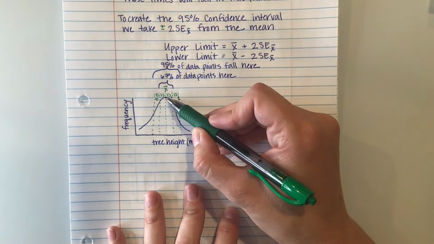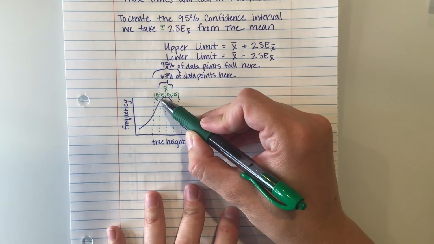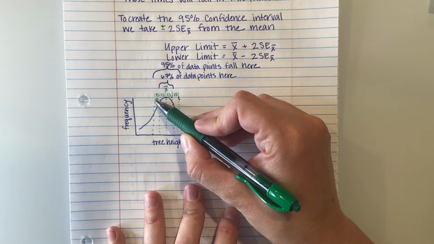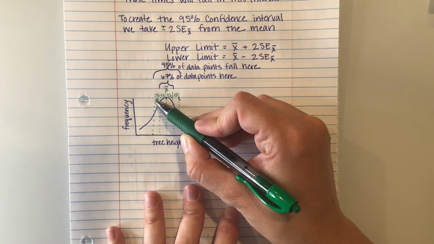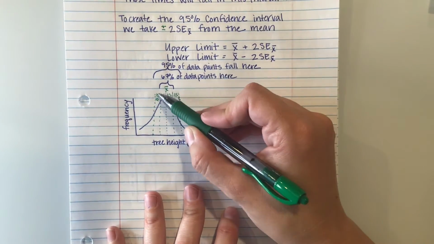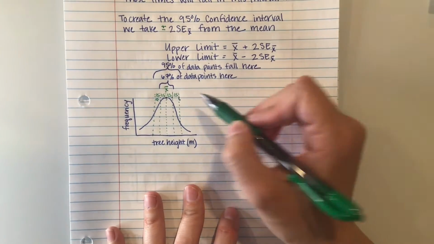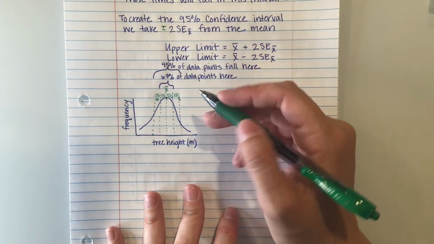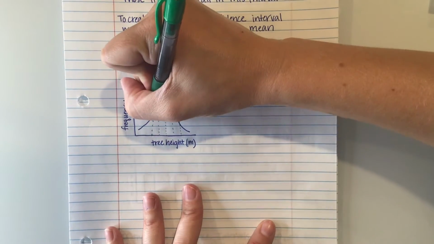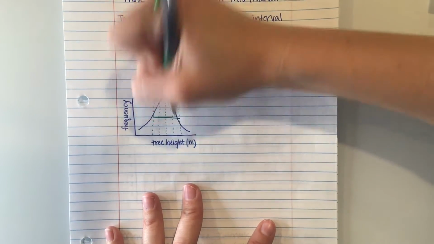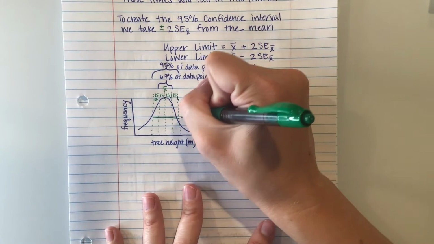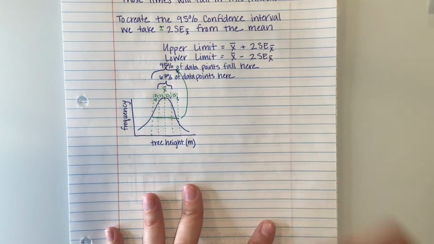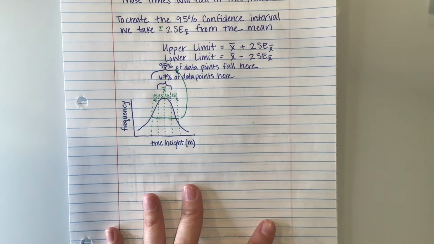If I go 1 standard error of the mean down and then another down, that would be my lower limit. So basically I'd have these 4 bars, and this area right here, that is my 95% confidence interval.